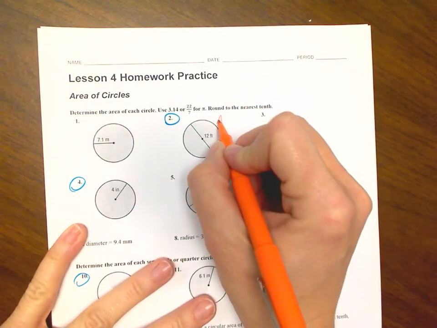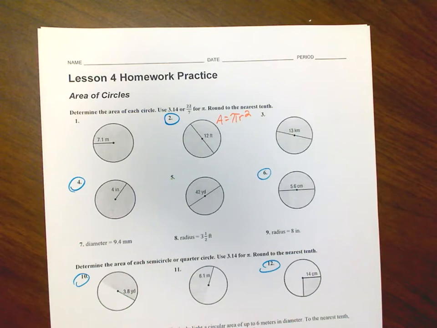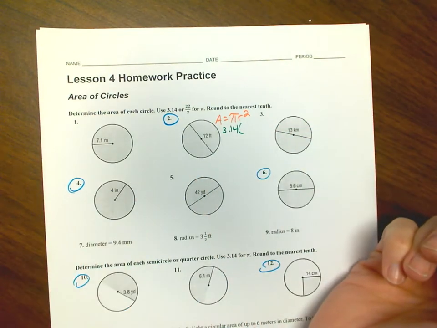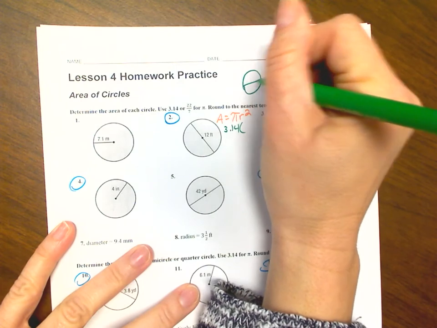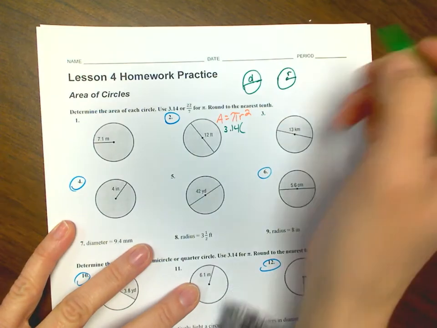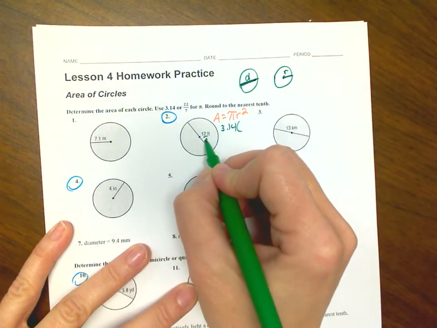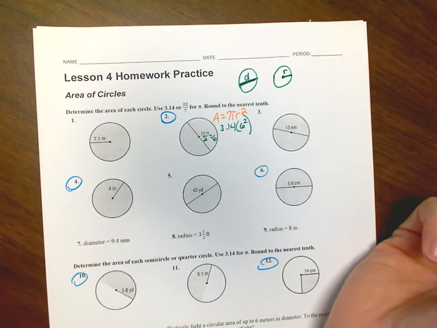So number 2, we have area of a circle equals pi r squared. Always write down your formula and then fill it in. We have 3.14 times your radius squared. Now look at your circle. What did they give us? All the way across is going to be diameter. Half is radius. So they gave you the diameter, but I want the radius. So you have to divide by 2 and you get 6. So 6 squared. Multiply that out. Show all of your work and show it on notebook paper.